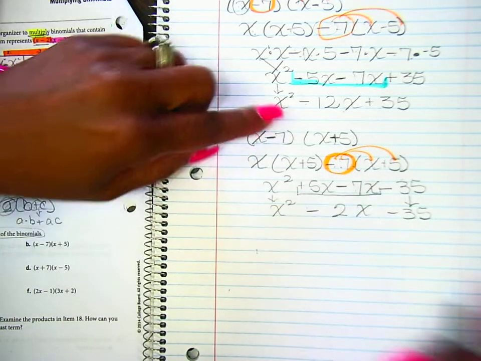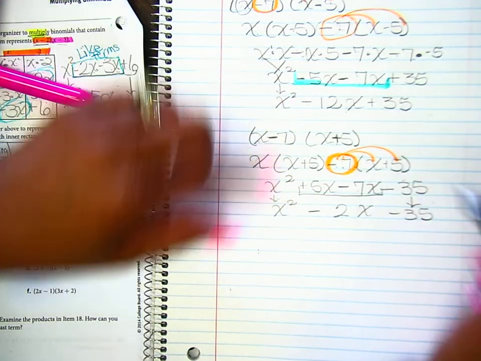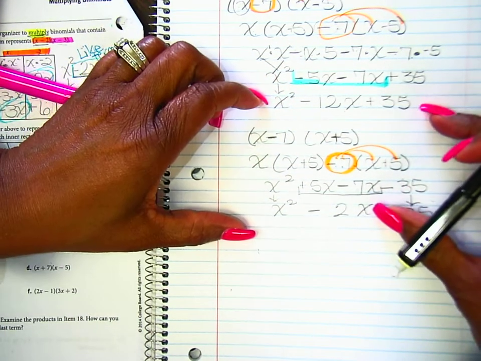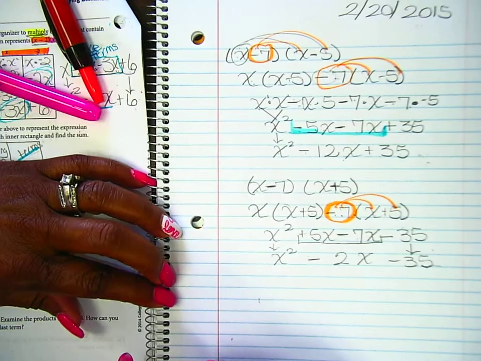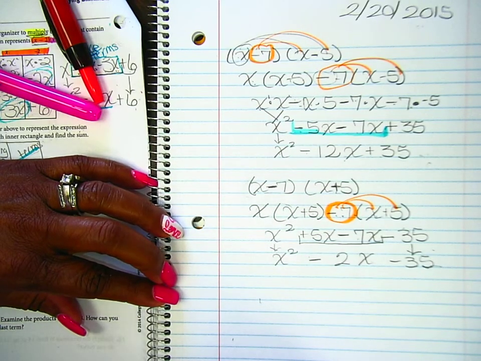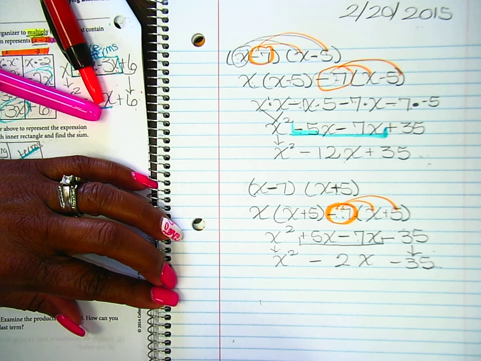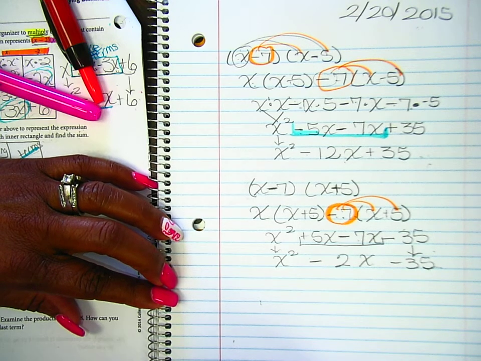Now, compare those two answers, those two products. And compare the two binomials that you multiplied. Then write down a reflection piece of what you notice about it, and that will help you retain this information.